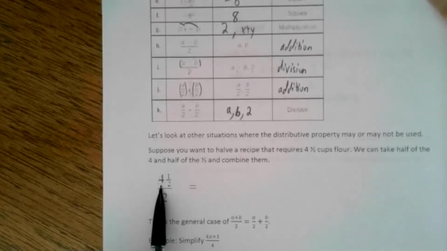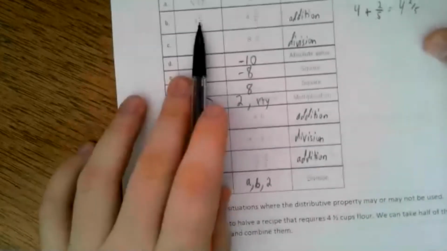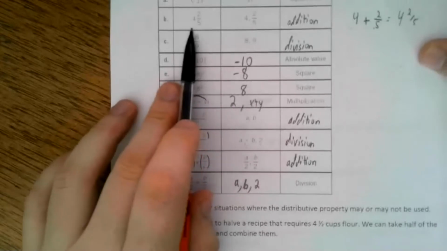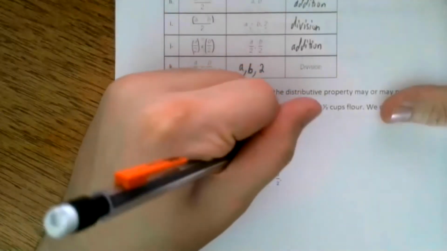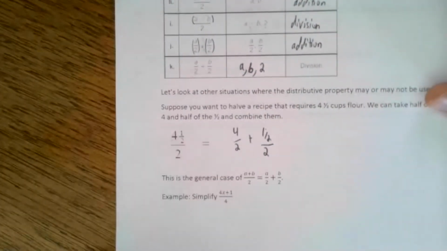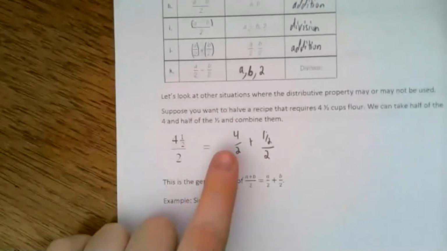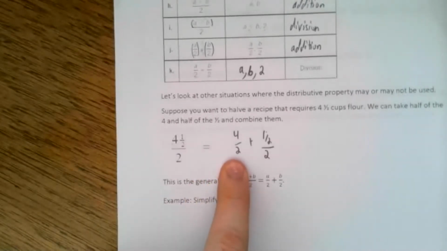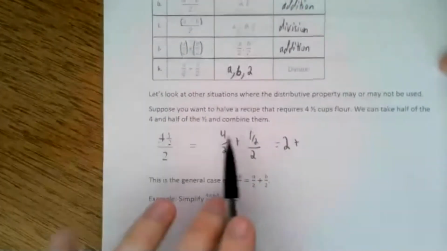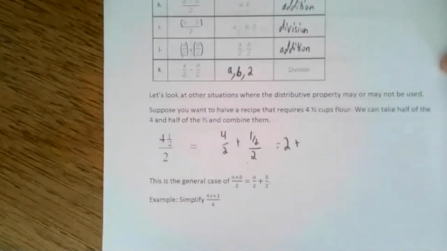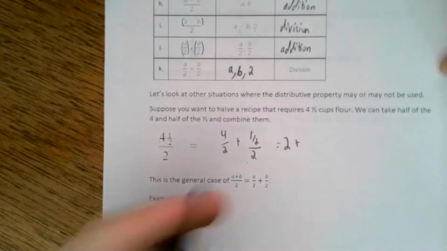Remember on part B on our chart, we said that these were adding each other together. So I'm going to split this into 4 over 2 plus 1/2 over 2. Okay. So this fraction on top is the same thing as adding those two together. So we have 4 over 2, which is 2, plus we have 1/2 over 2, which would be 1/4.